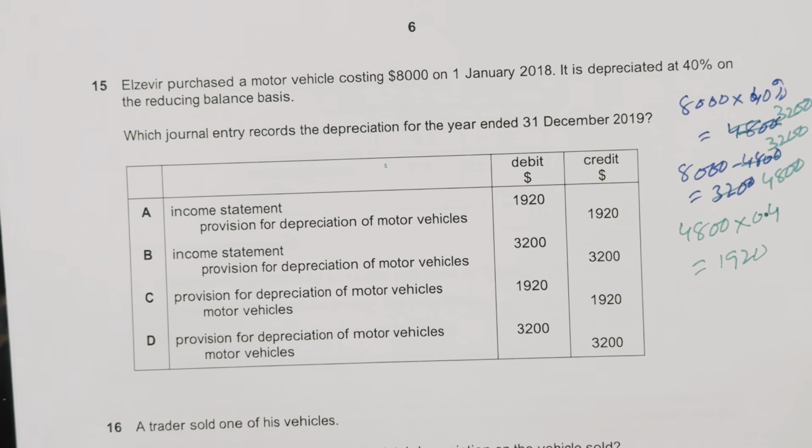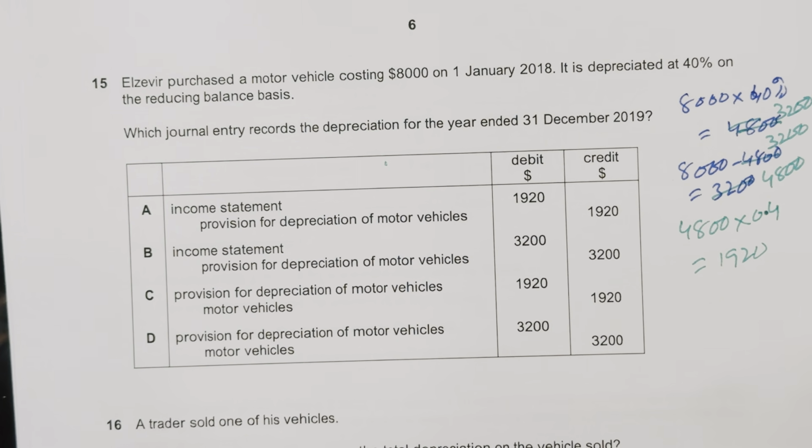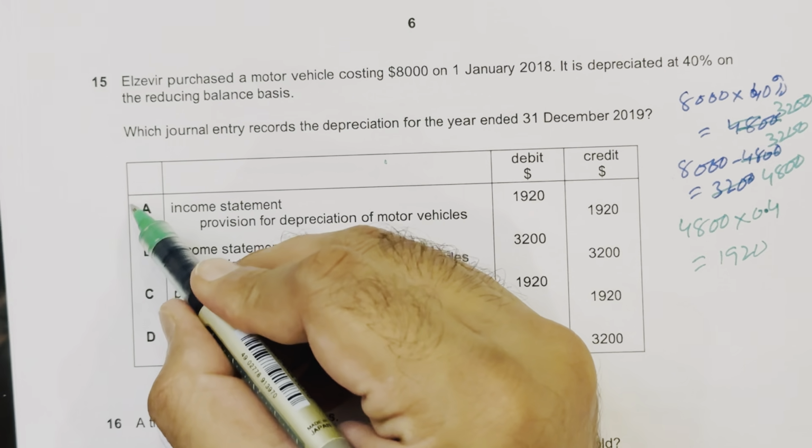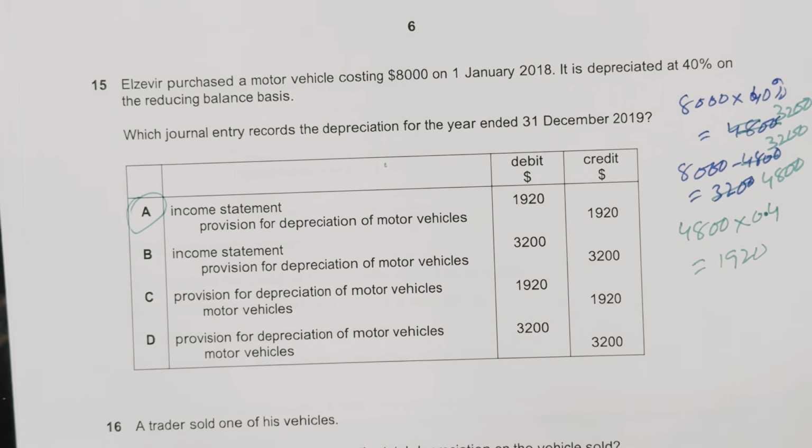So this would be the value: income statement should be debited by 1920, and provision for the depreciation of motor vehicle should be credited by 1920. So option number A is correct.